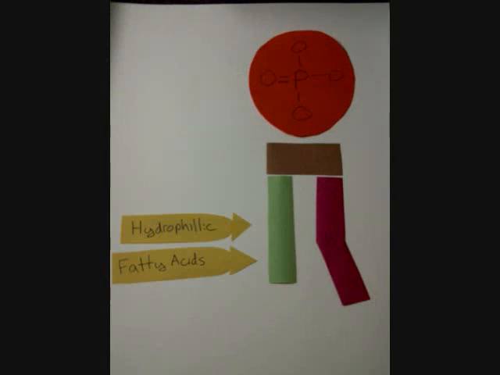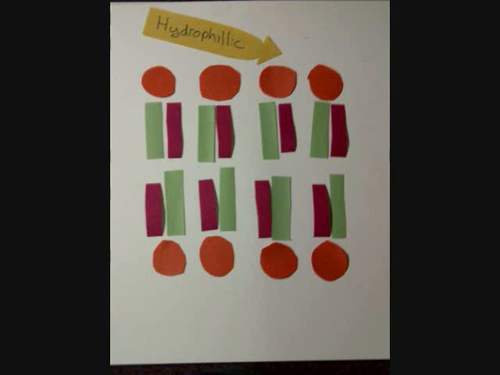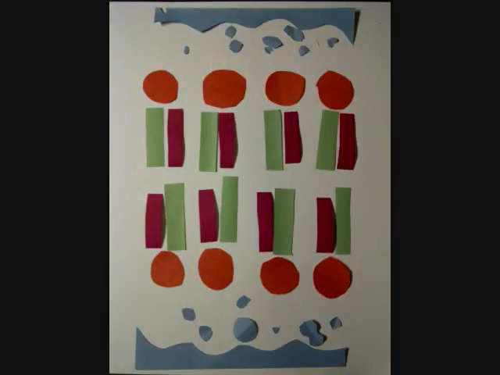Because phospholipids are hydrophilic on one end and hydrophobic on the other, when they are immersed in an aqueous solution, they will form a phospholipid bilayer, as you can see here.